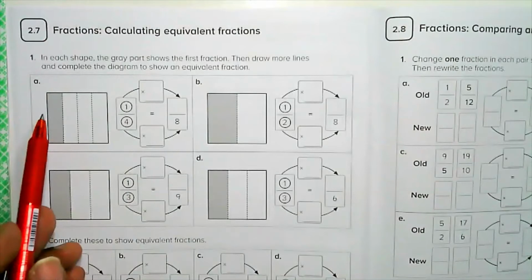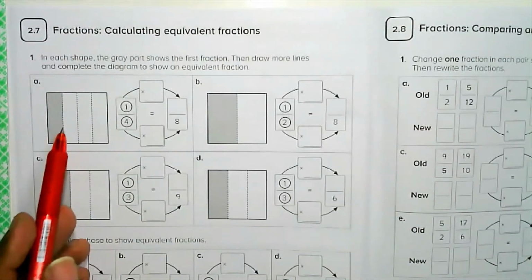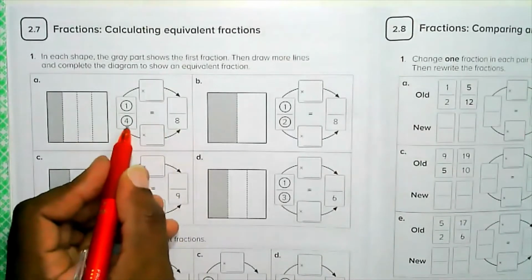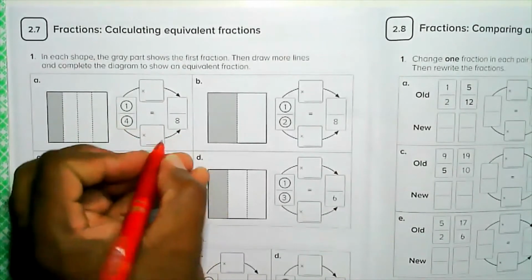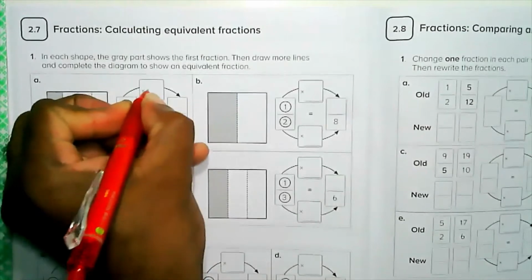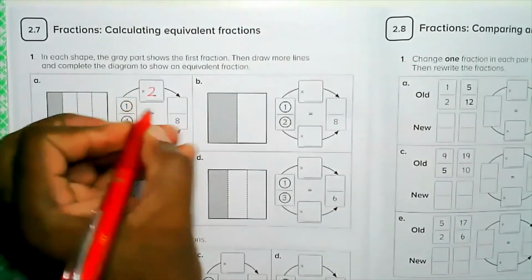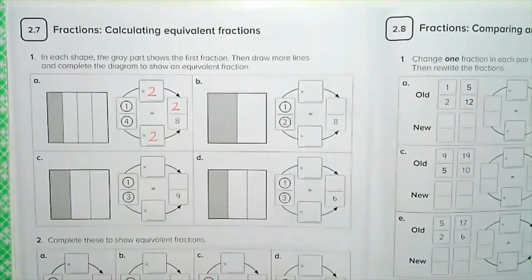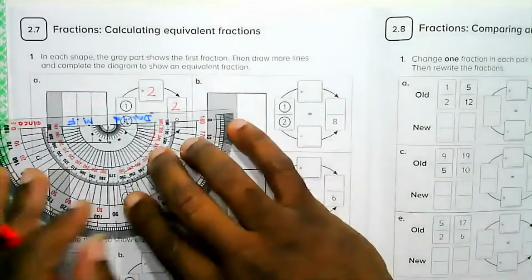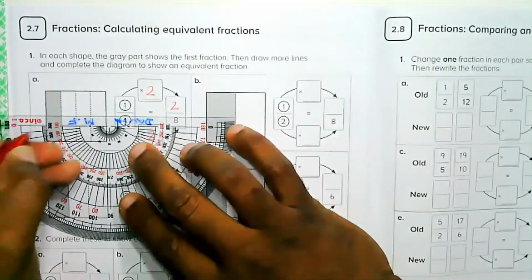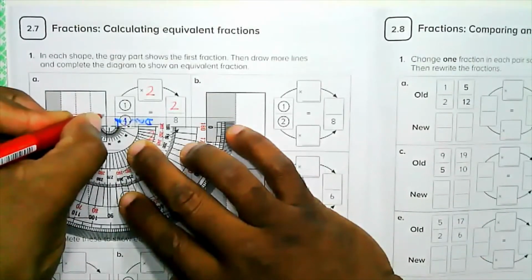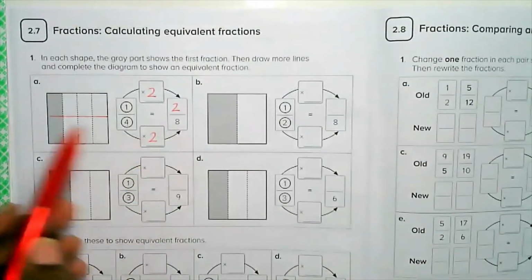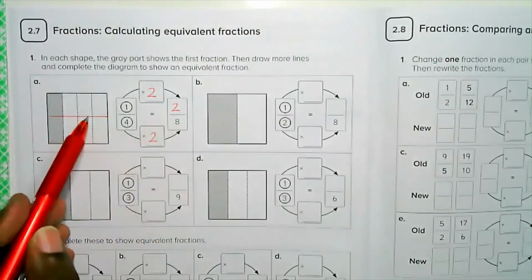Now 1A, we have 4 here and 8. What can we multiply by 4 that will give us 8? That is 2. Use the same number to multiply the numerator. 1 times 2, that will be 2. So we split this in 2. Let me draw one line to make it equal. So we have 2 8. 1, 2. 2 of 8.